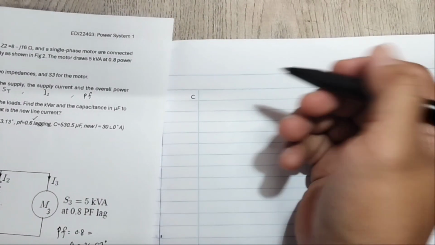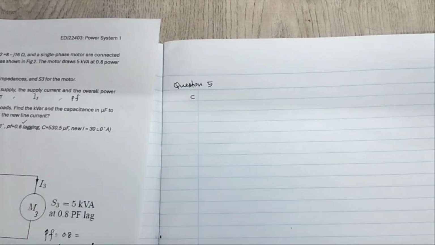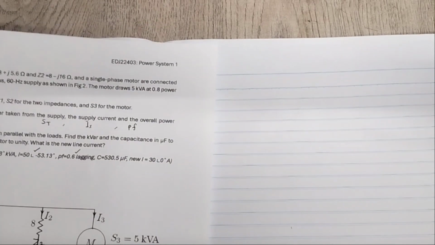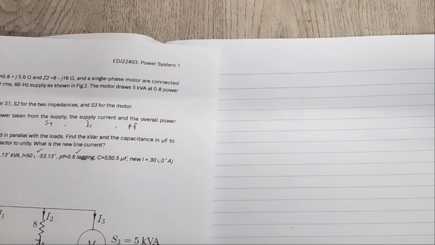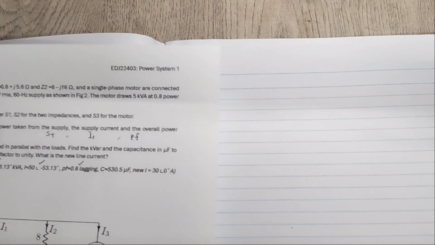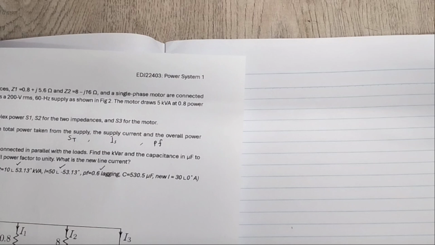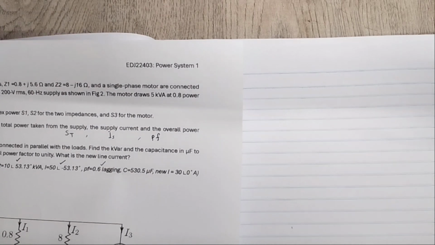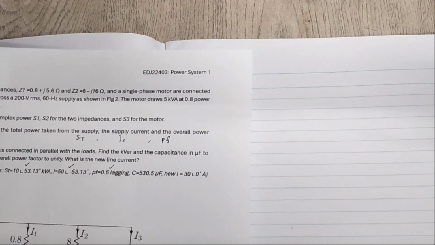Okay. Question 5 C. Okay, a capacitor is connected in parallel with the load. Okay. Find the kVAR and the capacitance in microfarad to improve the overall power factor.